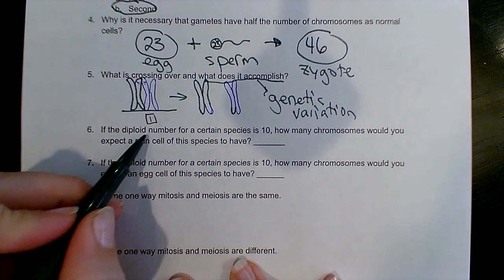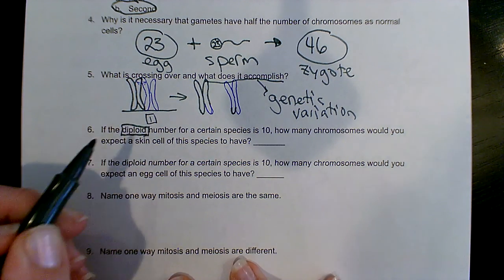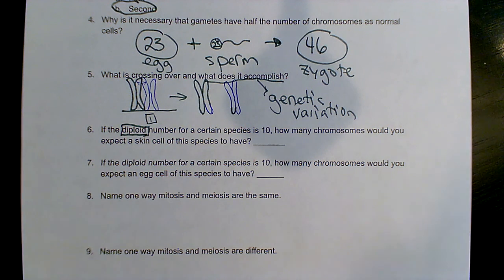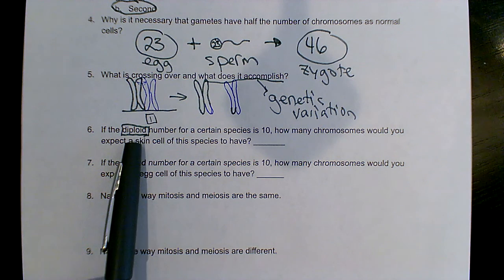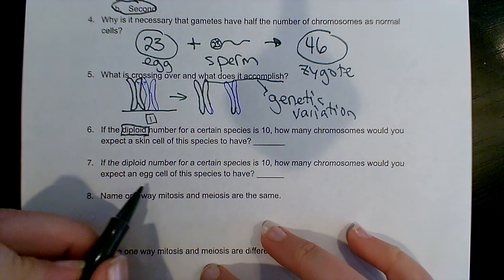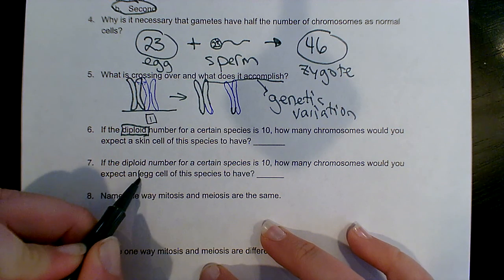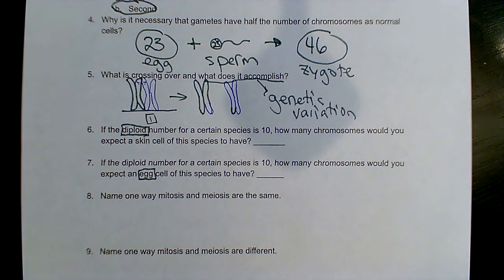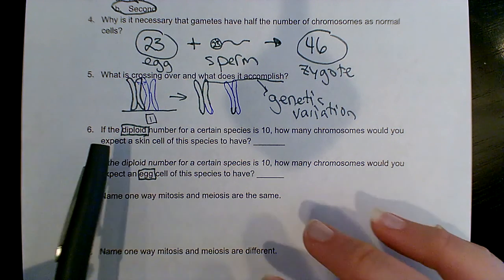Okay, 6 and 7. If the diploid number of a certain species is 10, how many chromosomes would you expect a skin cell of this species to have? So the diploid number is the normal number that pretty much every cell in your body has. It's only the egg and sperm that have a different number.